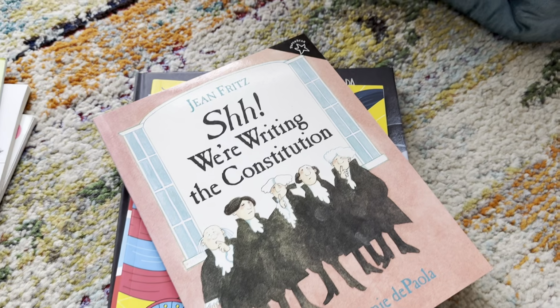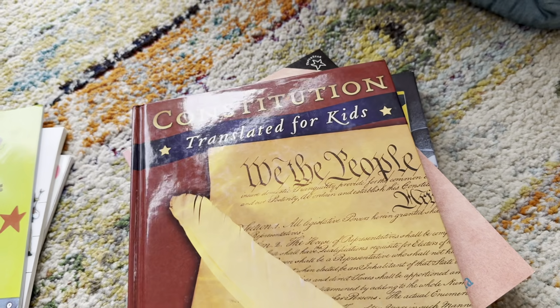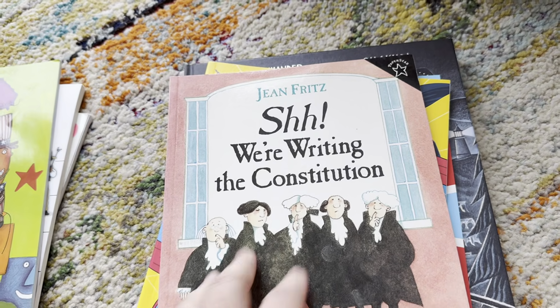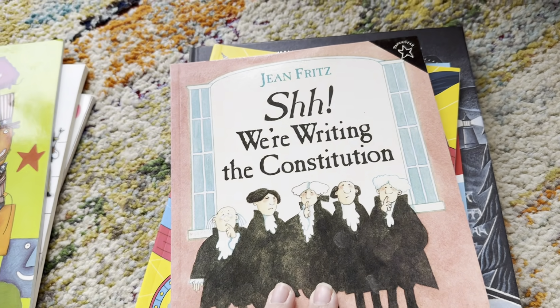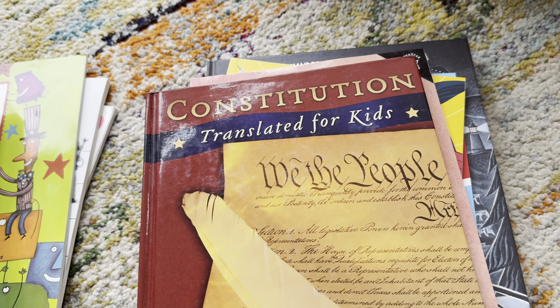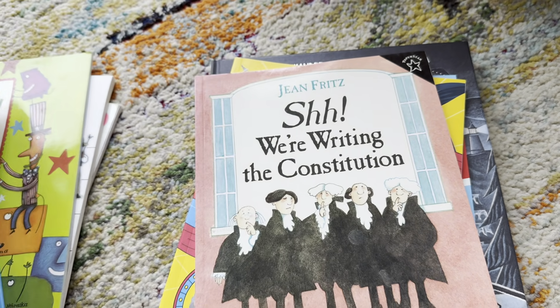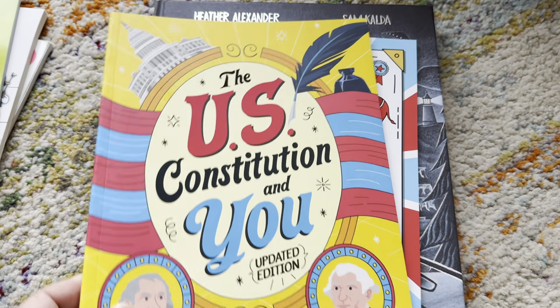Okay, we're writing the Constitution, so I think this one was going to be for my youngest, and I think this one was going to be for my older boy, and this one I'm going to do one-on-one with my youngest. So at a certain point, we're going to branch off, and my oldest is going to have his own thing to do and read, and then I will be doing this with my youngest. U.S. Constitution and you.